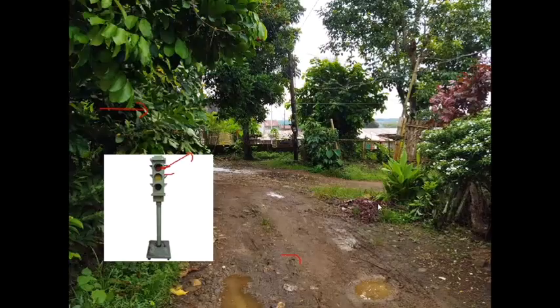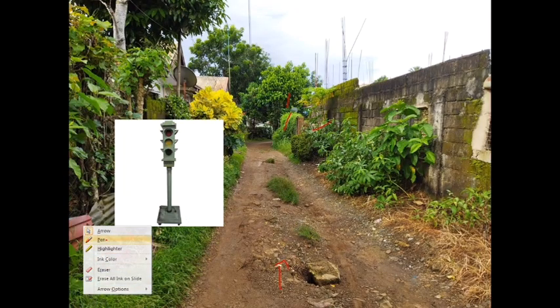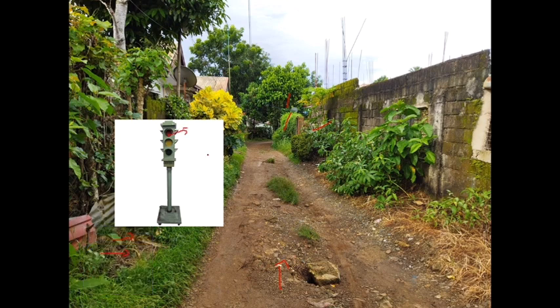This is just a warning system. It doesn't mean that if it is a red light, the car should stop. This warning system is just to warn the drivers and for them to anticipate that there is a car going out from the blind curve or going out from this gate.